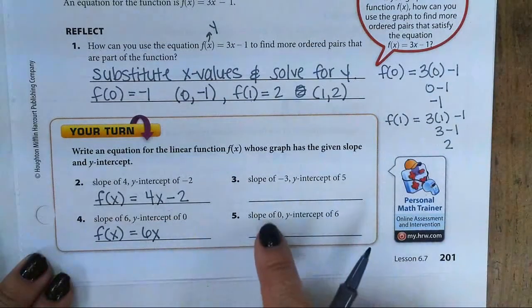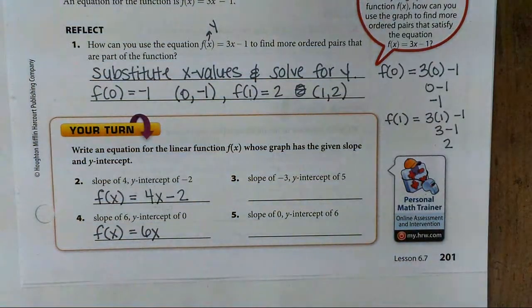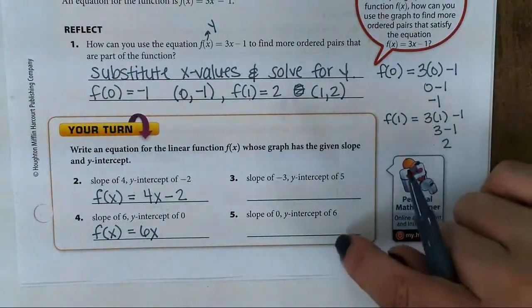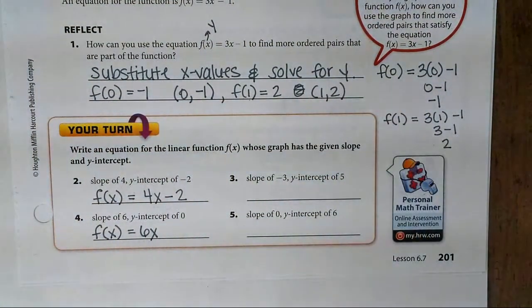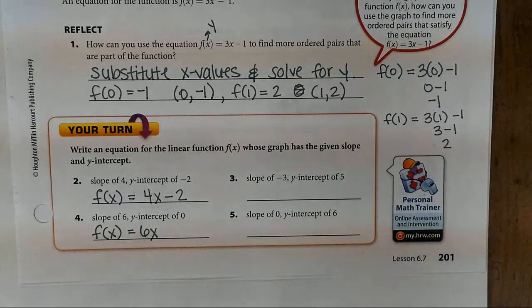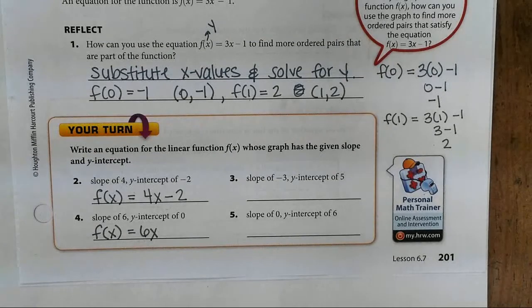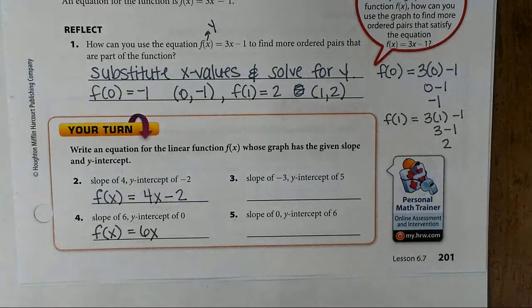So what happens when you have a slope of 0? I'm going to leave number 3 for you guys to do on your own, and I'm going to do this harder one with you. What happens when you have a slope of 0? What kind of line is that? You should be pausing and thinking about this. A slope of 0 is the same as horizontal. So this is a horizontal line.